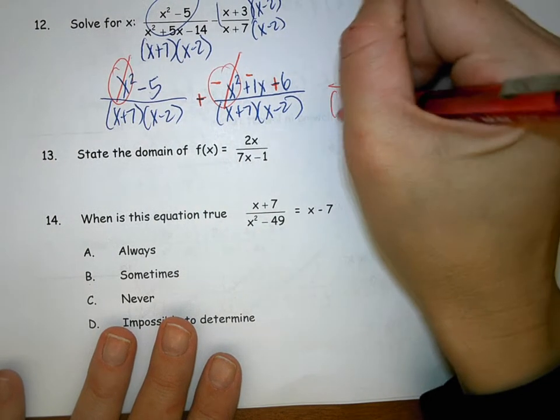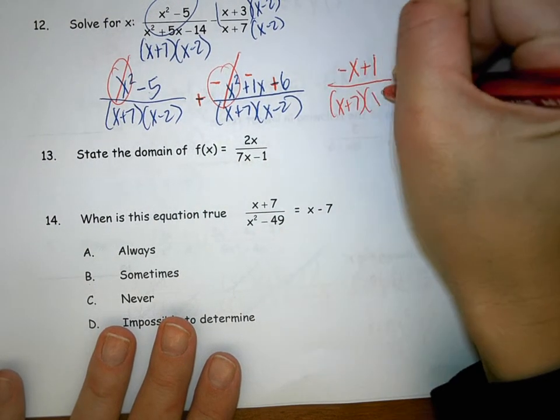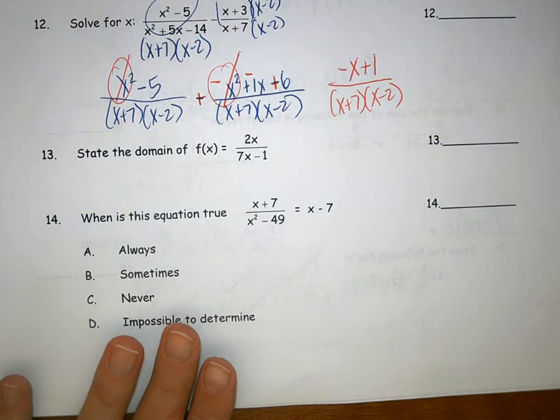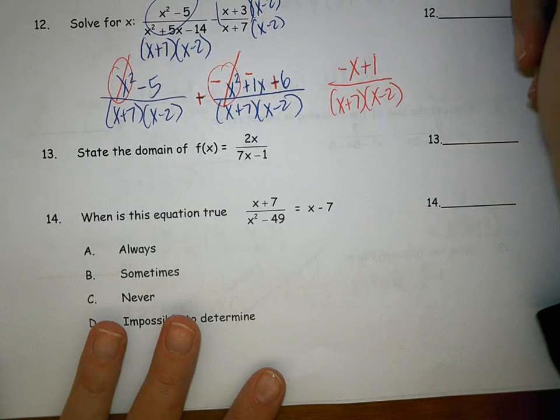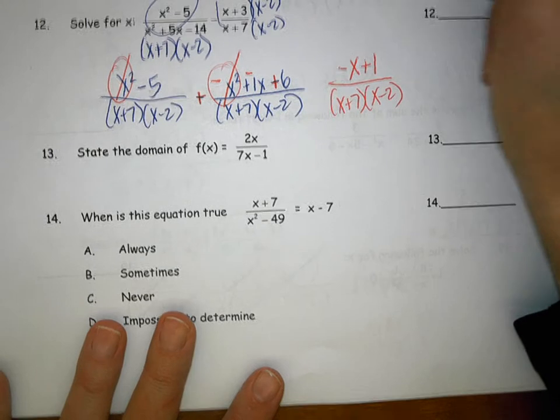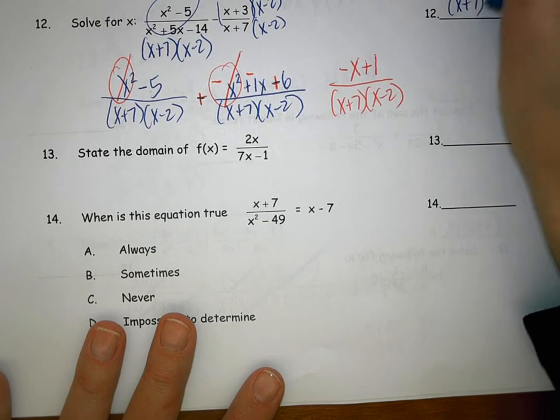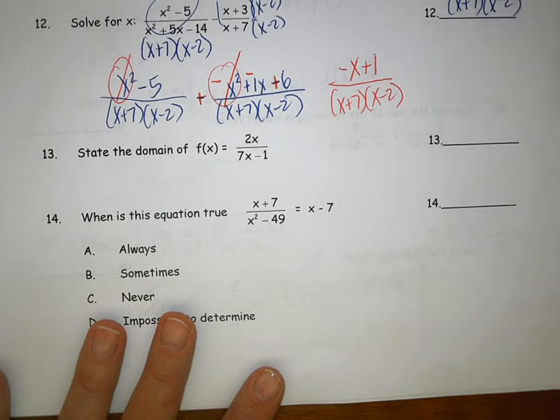And does that end up canceling with anything on the bottom? No. So that's my answer. Negative x plus 1 over x plus 7 and x minus 2.